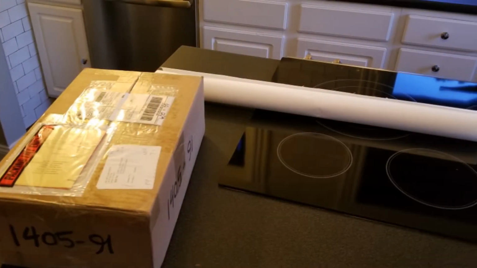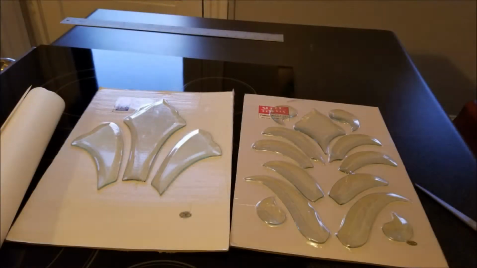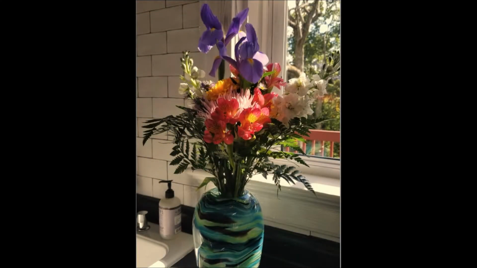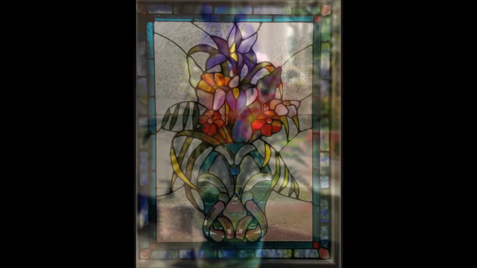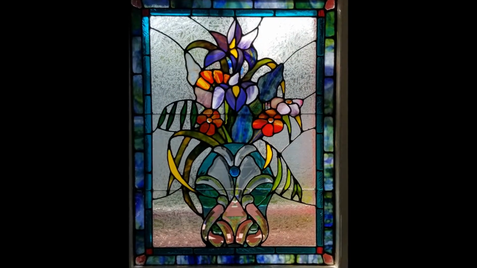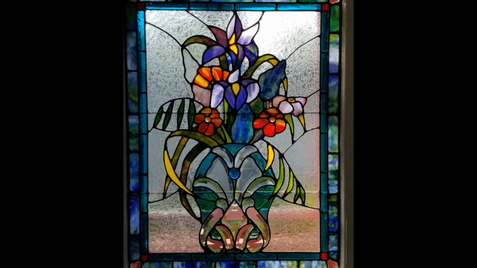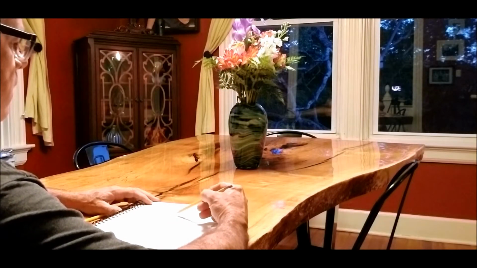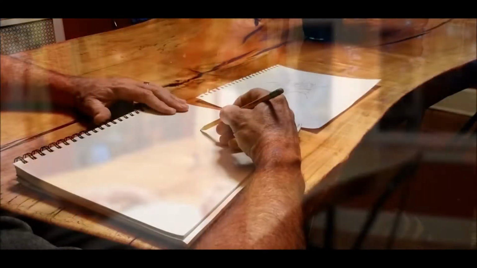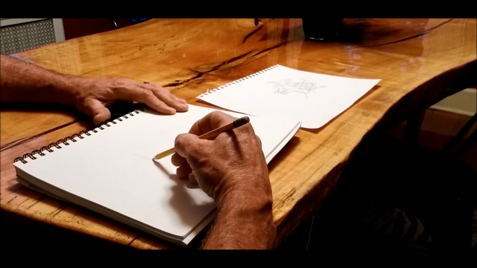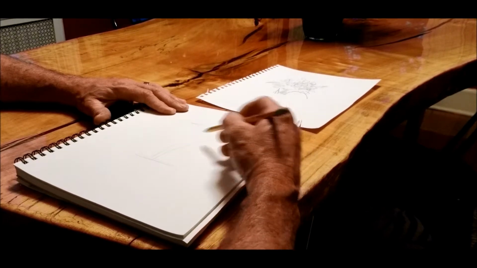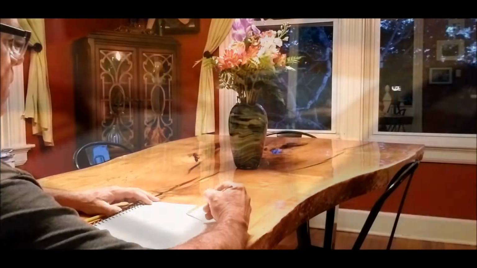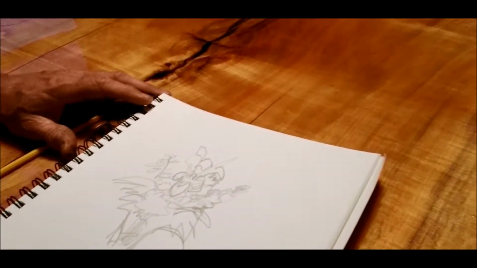I ordered some bevels and then went to the florist and had the professional florist put this little bouquet together and brought it home, and was inspired to make this window here between the bouquet and the Roosevelt window. So the first thing I did was sit down at the table and draw a quick rough sketch of the bouquet that was prepared, just a loose, impressionistic kind of sketch.